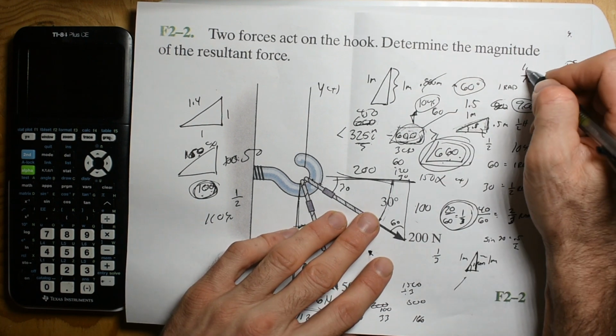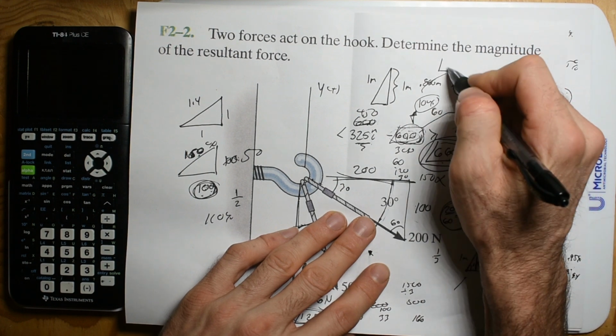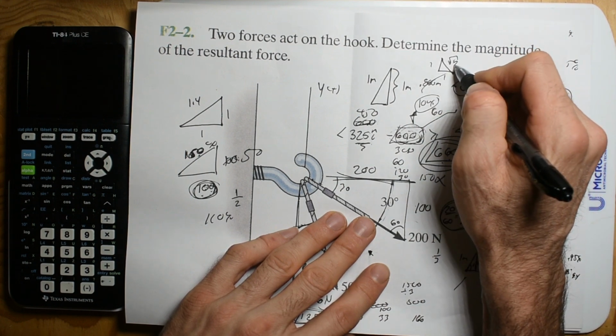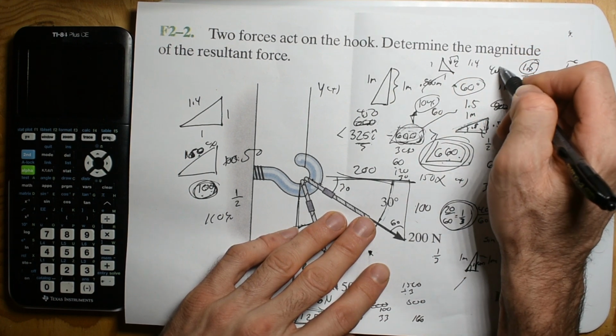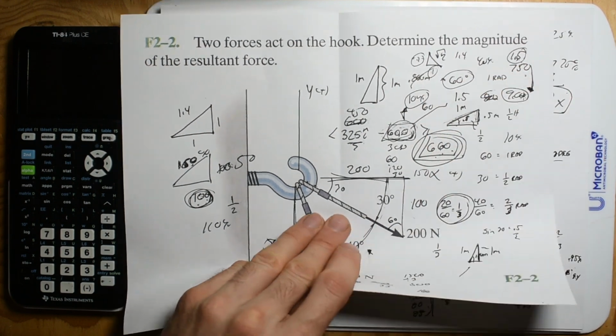But yeah, anyway, in 1.5, that's not horrible for a right triangle with two sides of the same length, but it's square root 2. It's 1.4. So you could say it's a 40% increase from the biggest magnitude, and they're both the same.